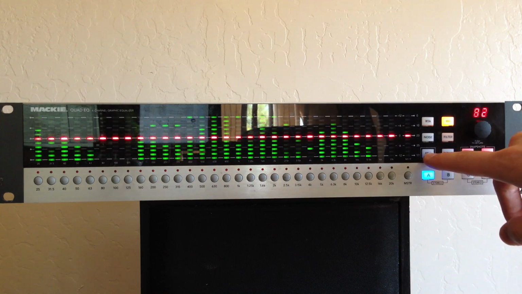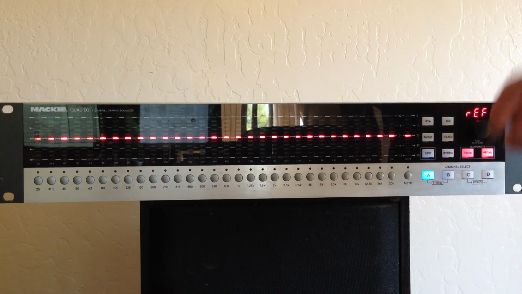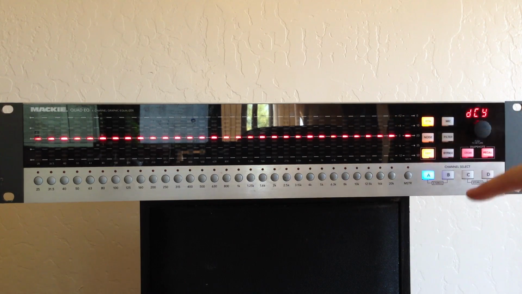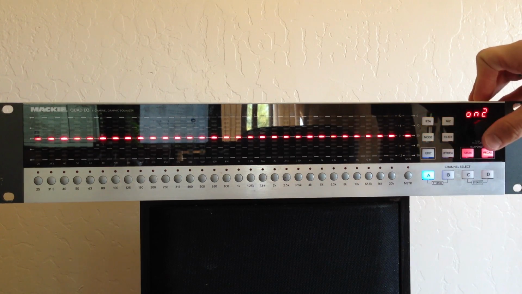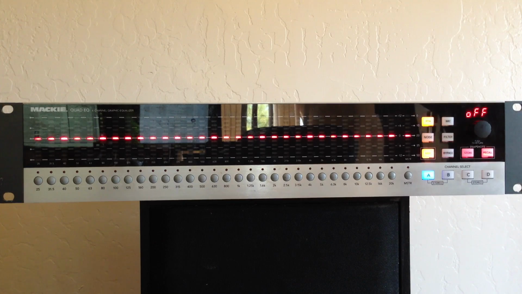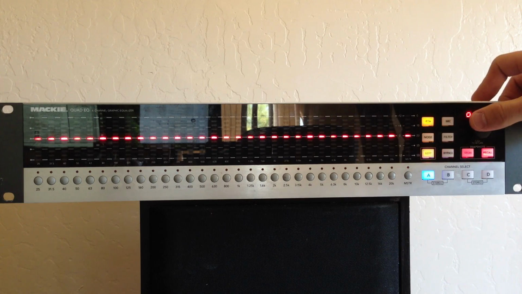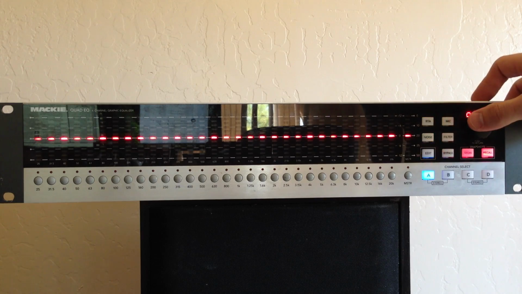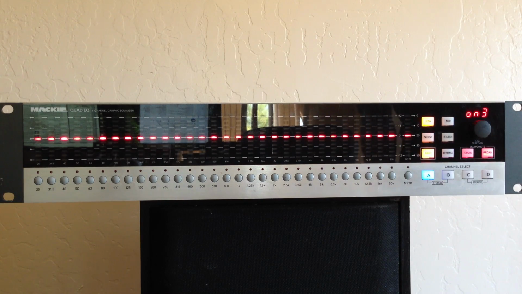Now we can press edit and then RTA, and we can change the reference level of our RTA. If we press edit one more time, we can adjust the decay of the meter. Off is obviously just straight metering on the signal. When we go on 1, this is a peak hold with a slow decay. On 2 is a peak hold with a fast decay. And on 3 is a peak hold with no decay.